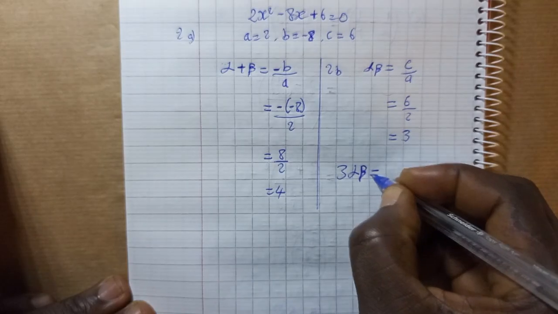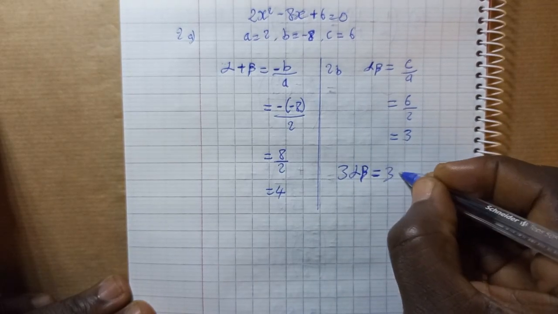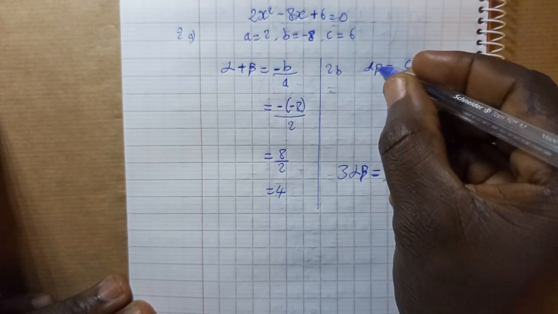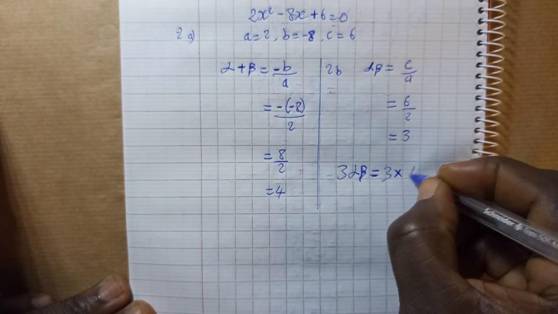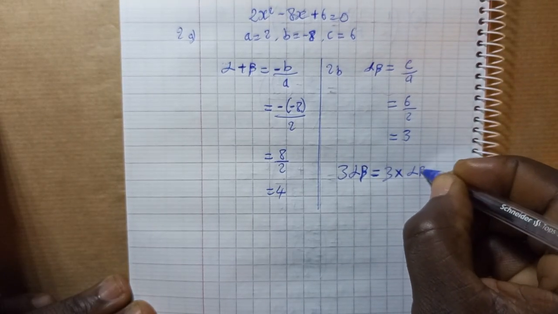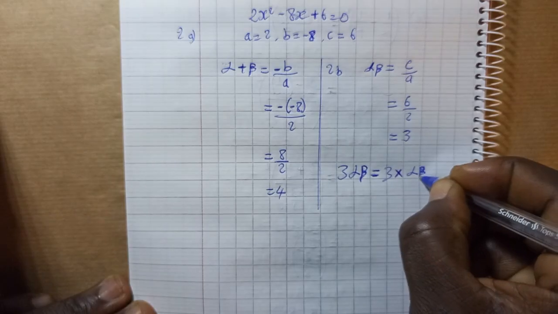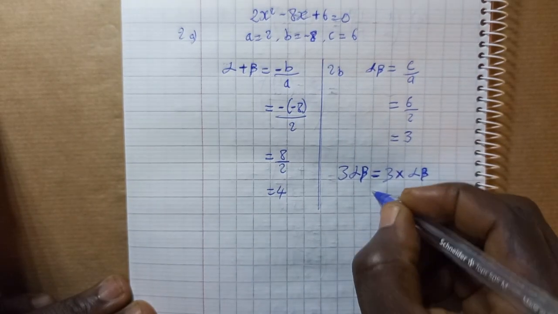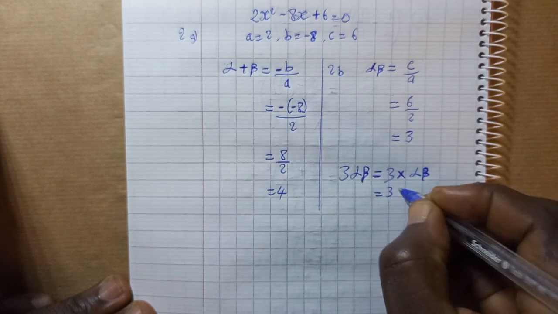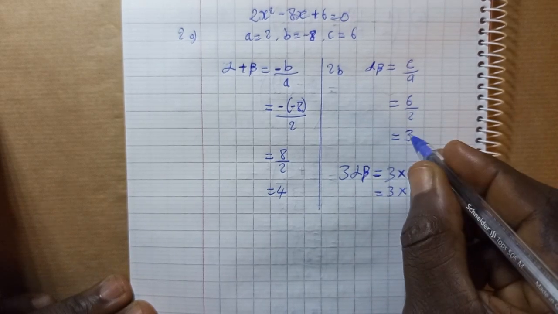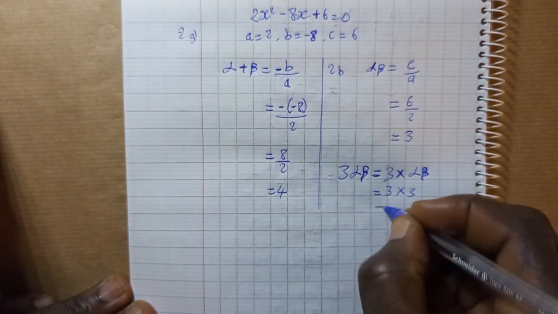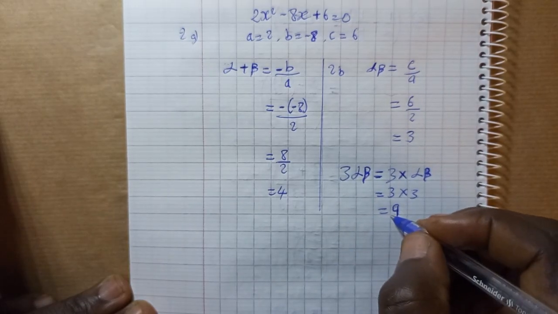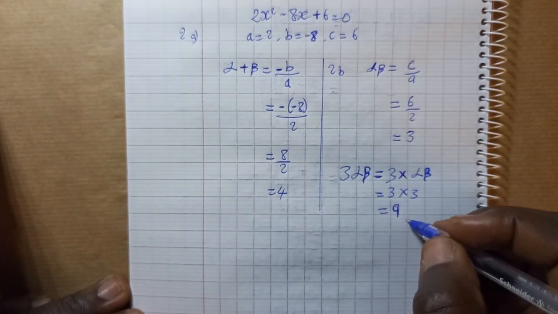Therefore 3αβ will give us 3 times 3, which is equal to 9. So the solution to number 2b is 9.